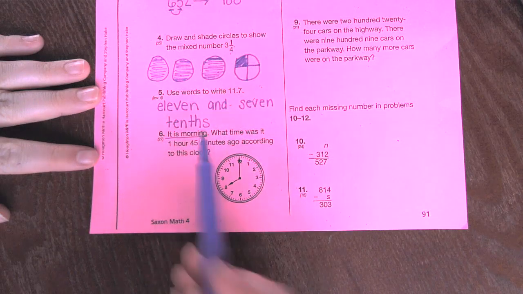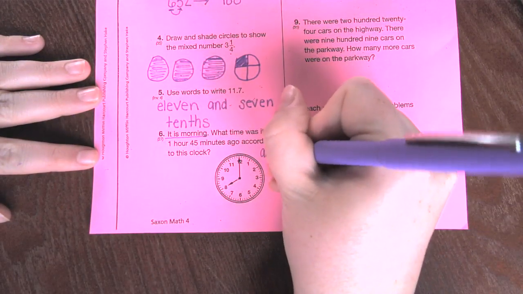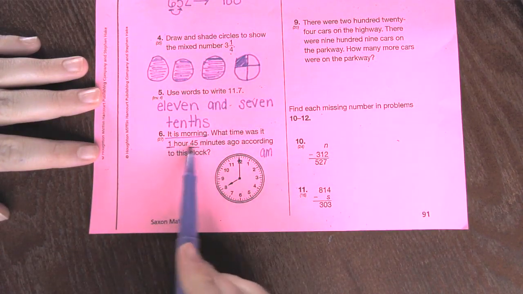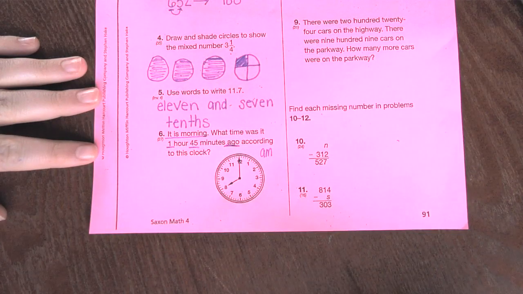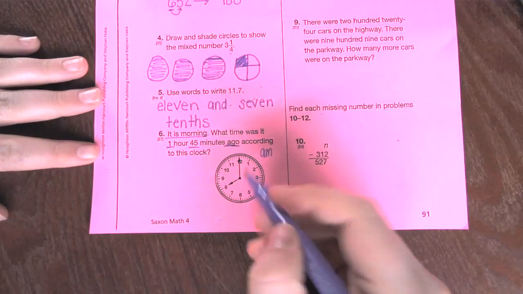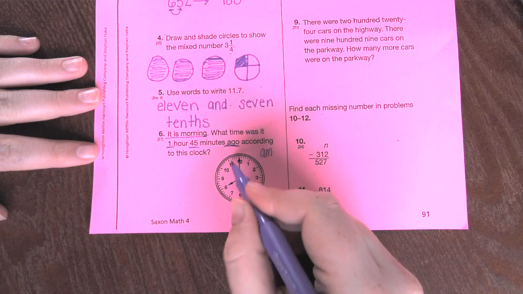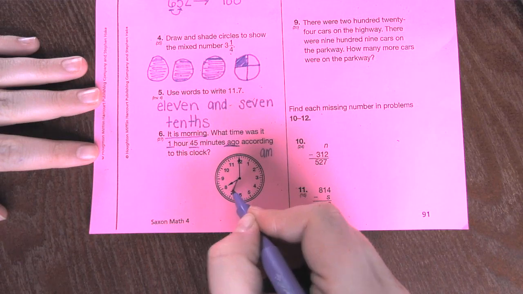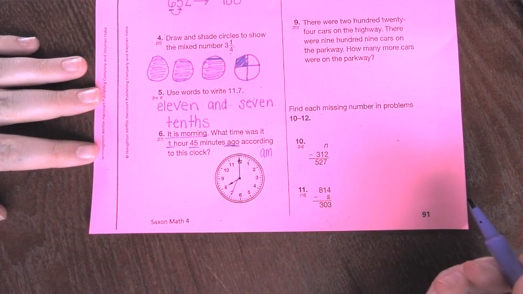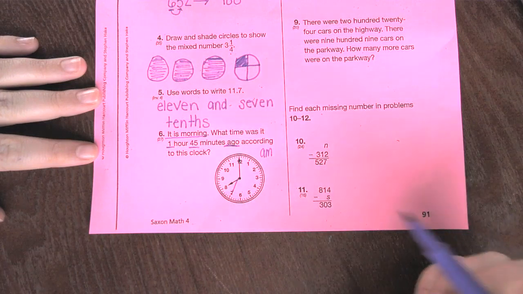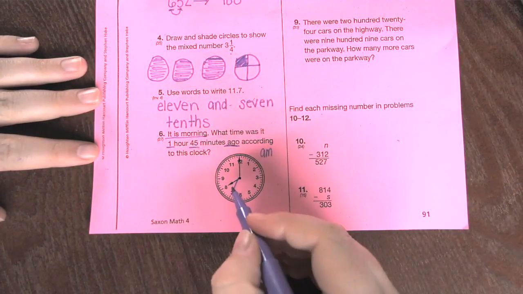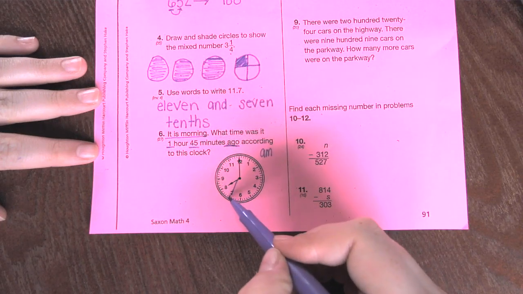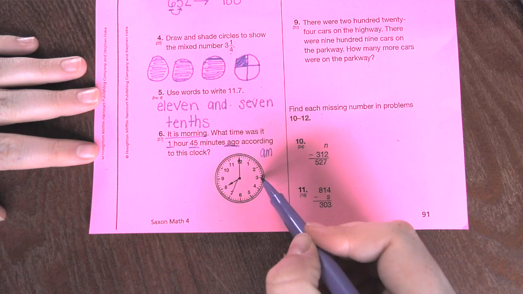It is morning. That means it's a.m. I'm going to write that down so I don't forget. What time was it 1 hour, 45 minutes ago, according to this clock? So I'm going to go a little bit backwards. I'm going to find out how long ago it was 1 hour ago first, and that would be 7. So 45 minutes ago, that means in the past, from 7, we'll count this way: 5, 10, 15, 20, 25, 30, 35, 40, 45.